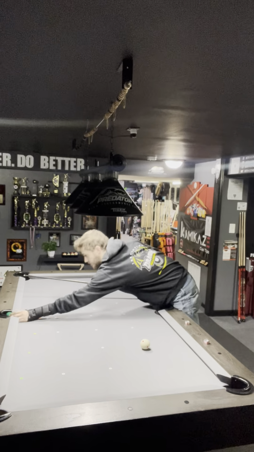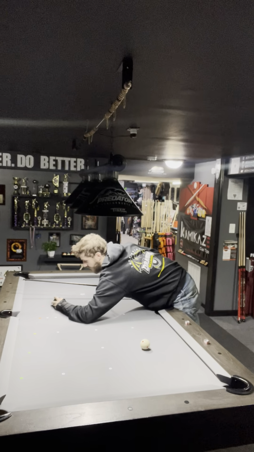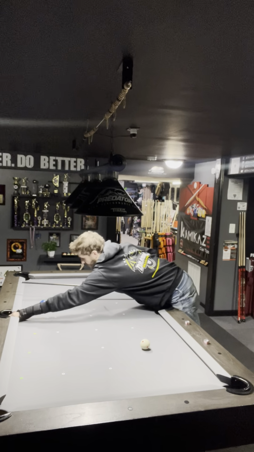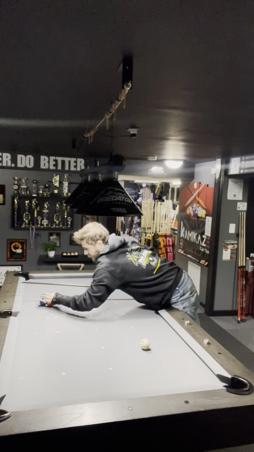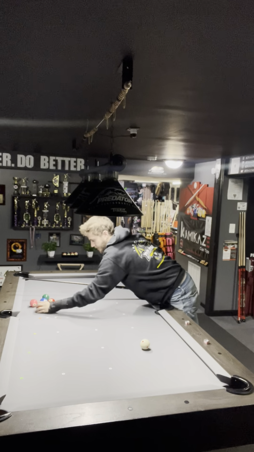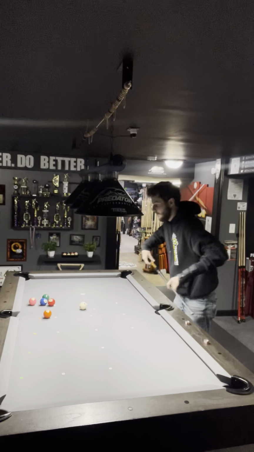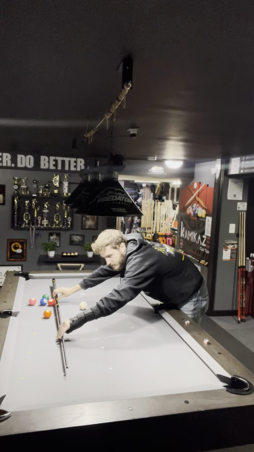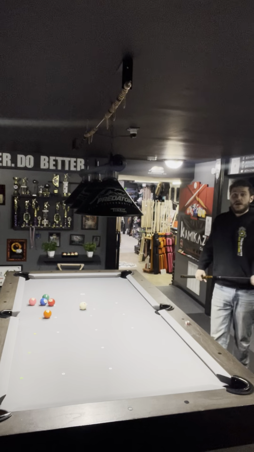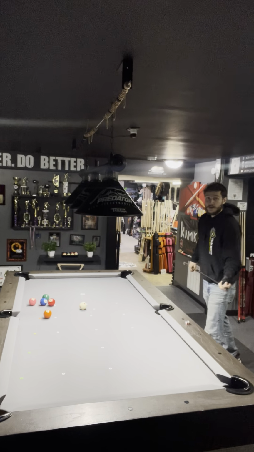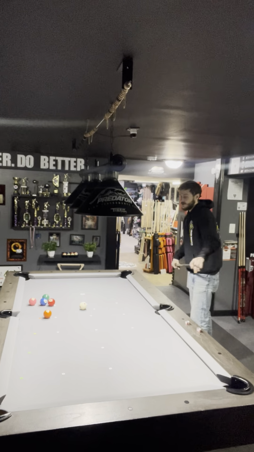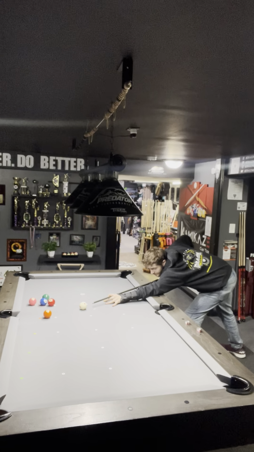So the only spin that we have that will not affect a tangent line shot is going to be side spin, like left or right. So if I were to take this shot, push it into the pocket, should go right down that diamond. I'm going to hit this like a stun shot, but I'm going to add left spin to it, and it'll still travel straight down that tangent line.